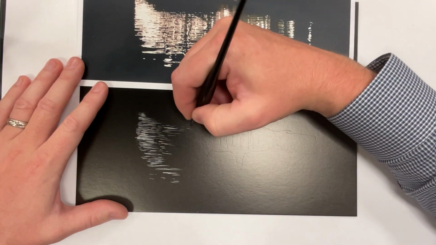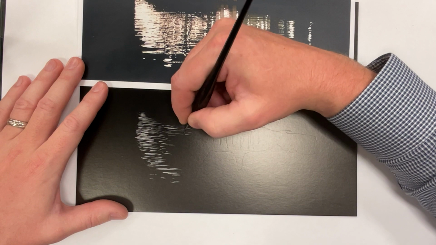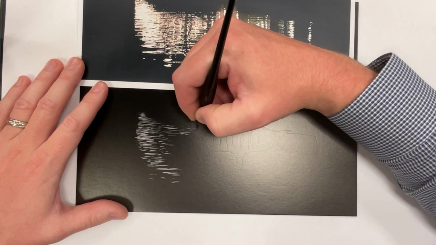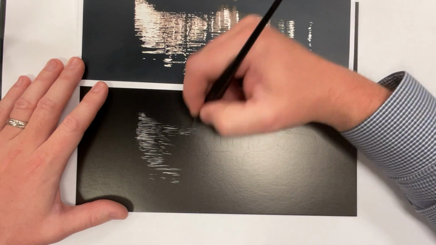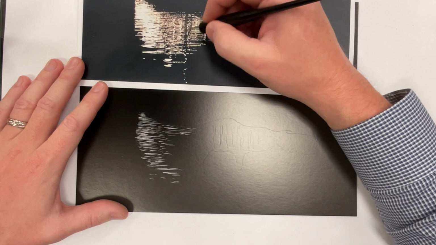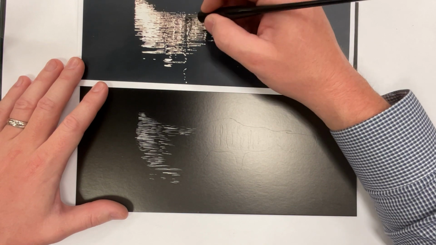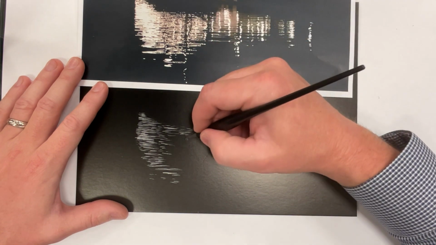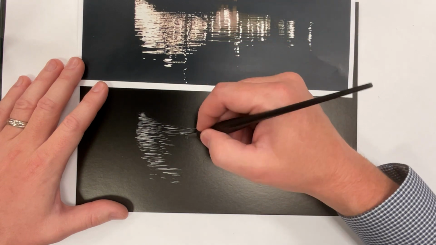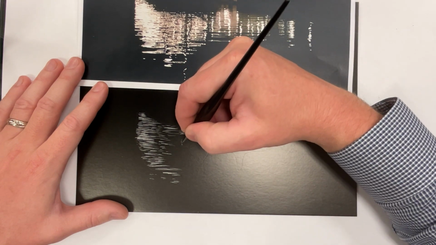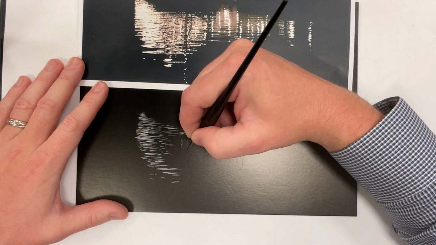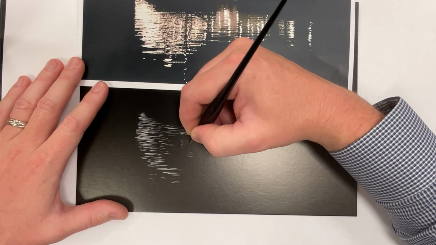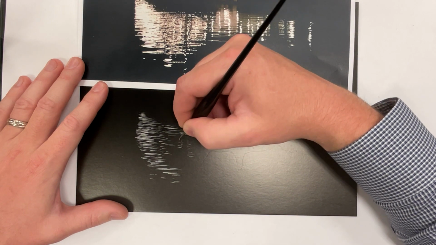Now as I start to need different textures, I'm going to change up my technique, and anything that's kind of dark, like those details I want to maintain, I can just bring that down and just kind of mark in where those are going to be.